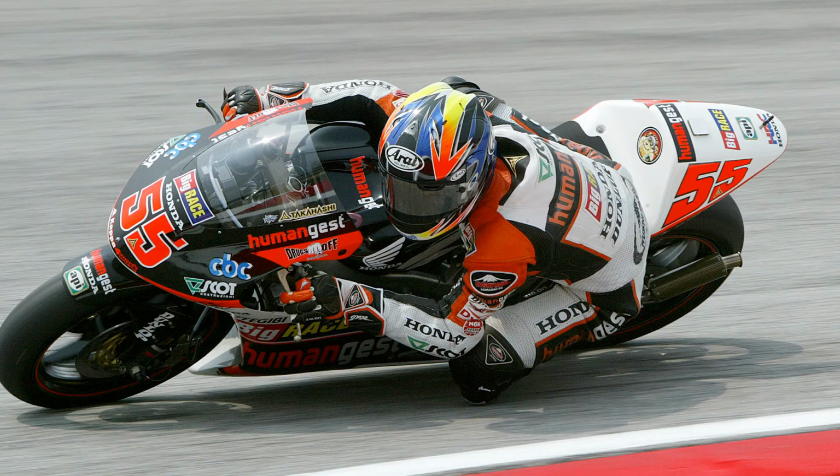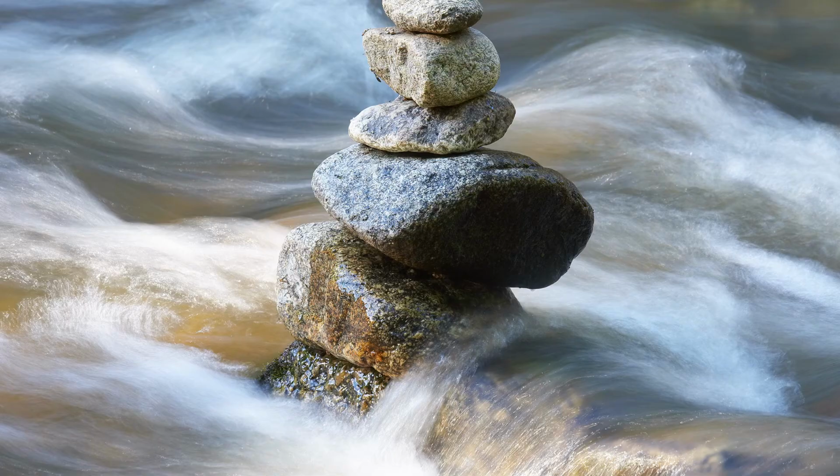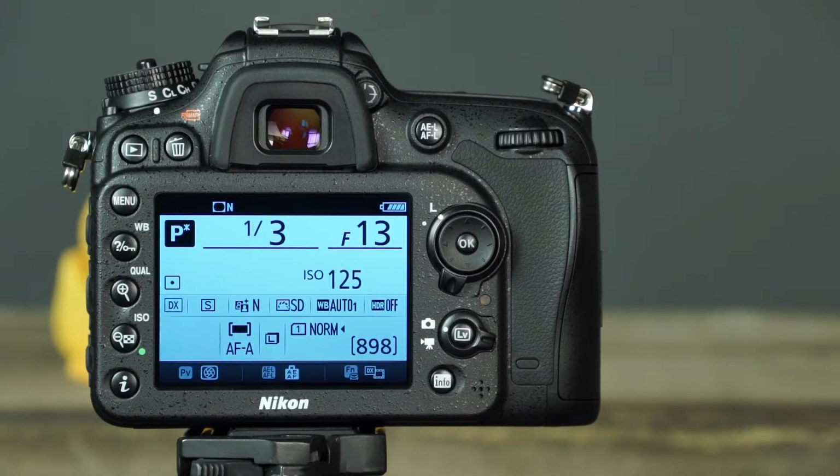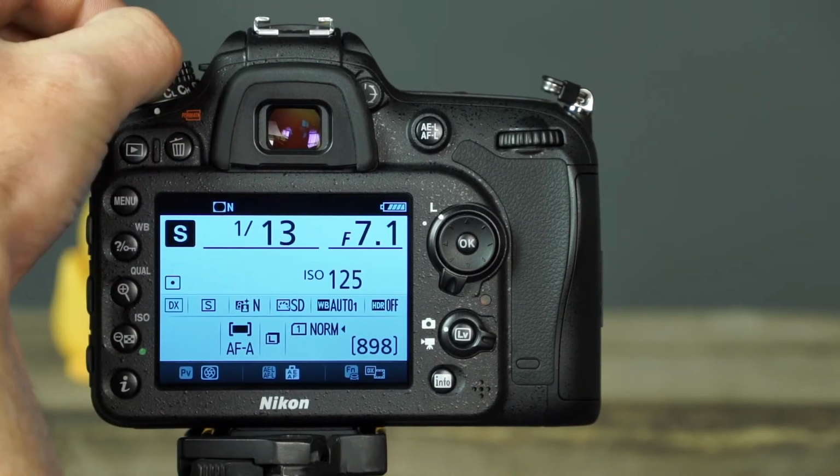The next shooting mode is the S, or shutter priority mode. The shutter priority mode is useful for times when you want to control motion in a scene, whether it's freezing action or blurring the motion of the subject. In this mode, you will set the shutter speed and the camera will automatically select the appropriate aperture value for proper exposure. To use the camera in shutter priority mode, set the mode dial to S.